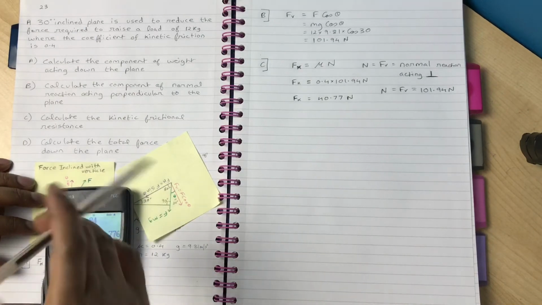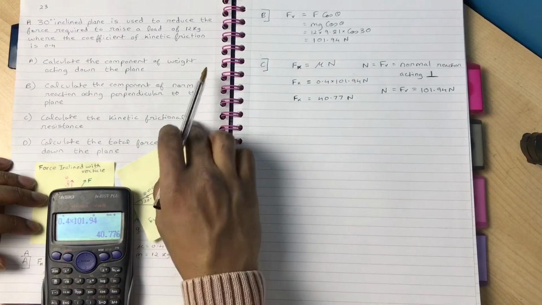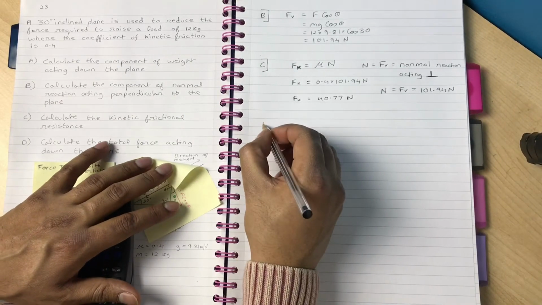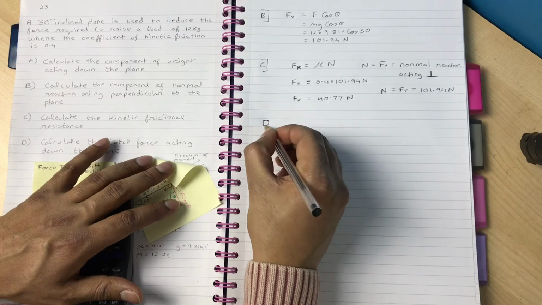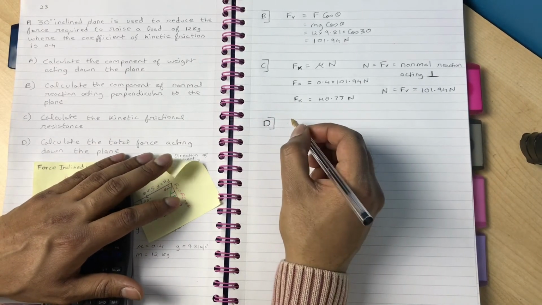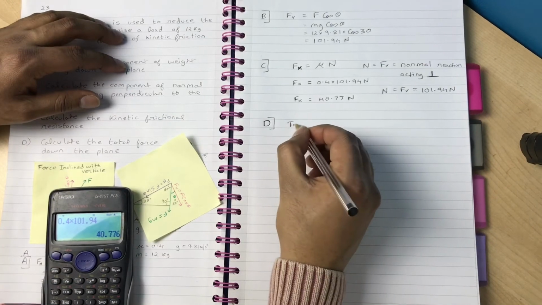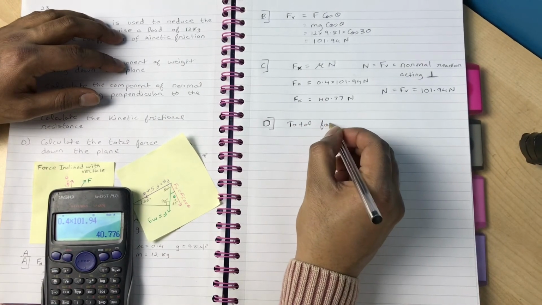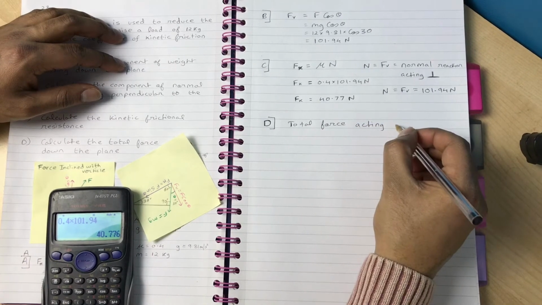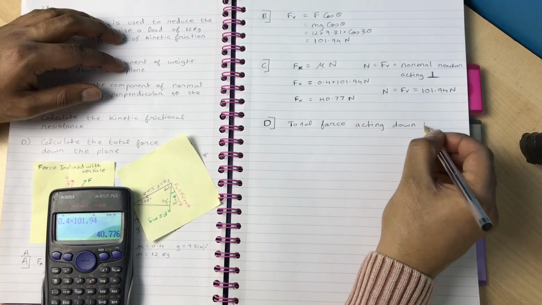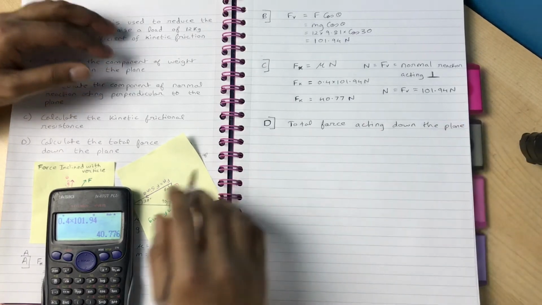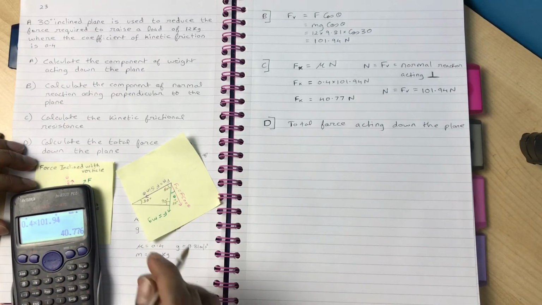So this here is my C part. And my D part says calculate the total force acting down the plane. So what is my total force acting down the plane?